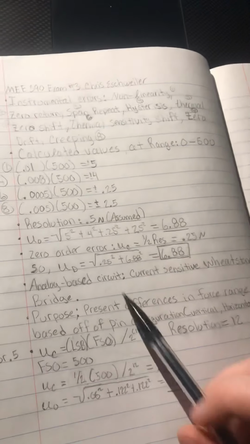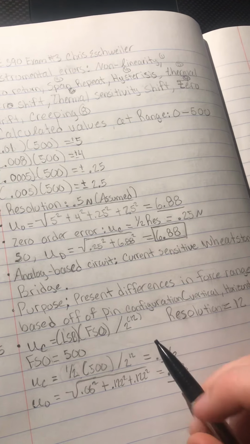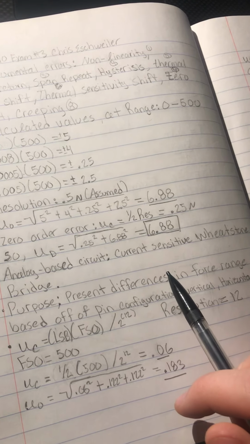And the specific circuit that I found this to be for the analog-based signal conditioning circuit is a current-sensitive Wheatstone bridge.